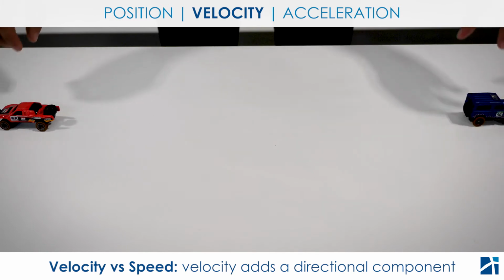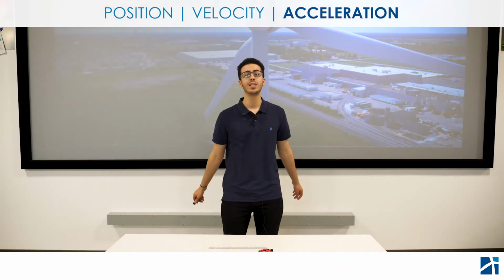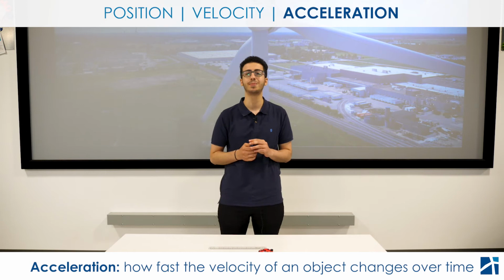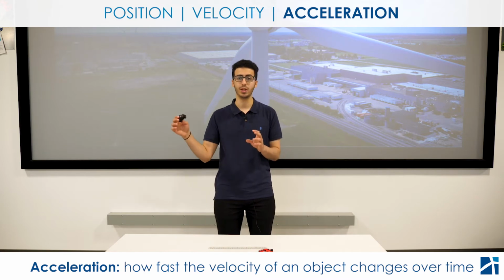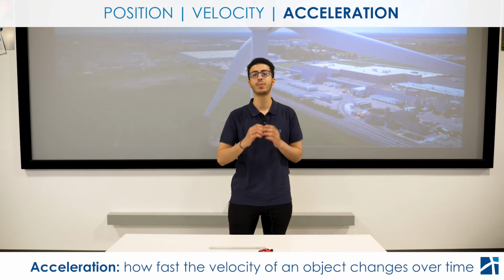And finally, our last property of kinematics to discuss is acceleration. Similar to how velocity is how fast the position of an object changes over time, acceleration is how fast the velocity of an object changes over time. In other words, acceleration is the rate at which an object's velocity is changing. An object's accelerating if its velocity is changing, whether the velocity is increasing or decreasing.